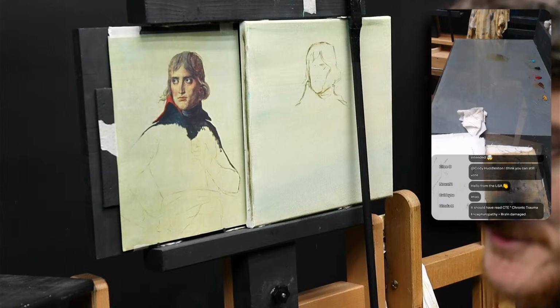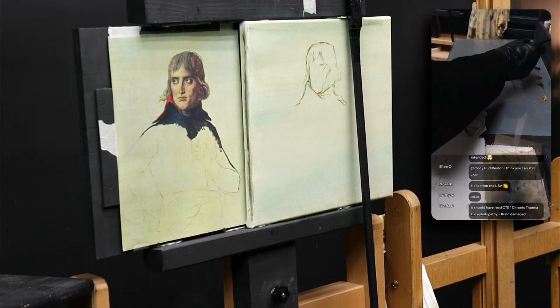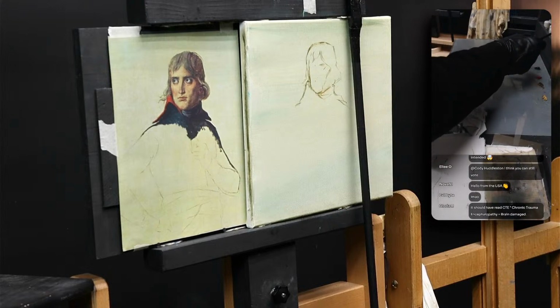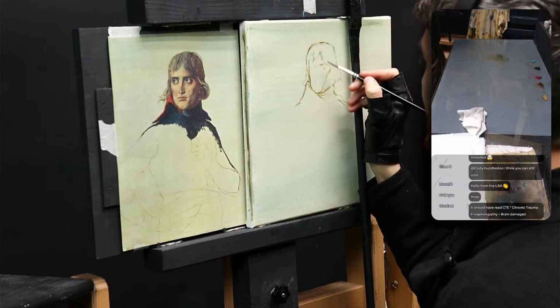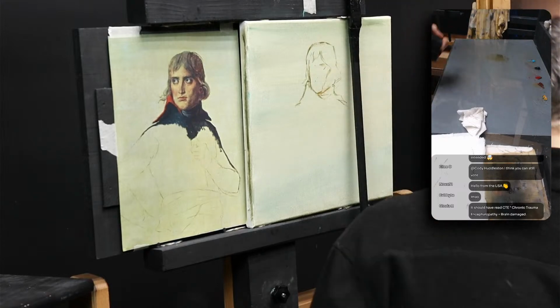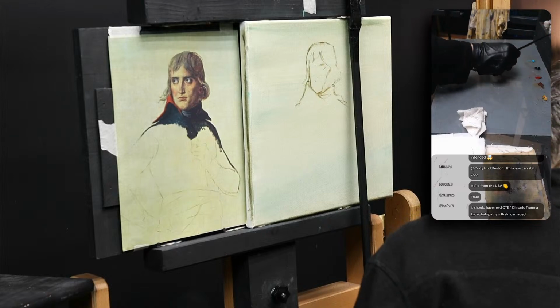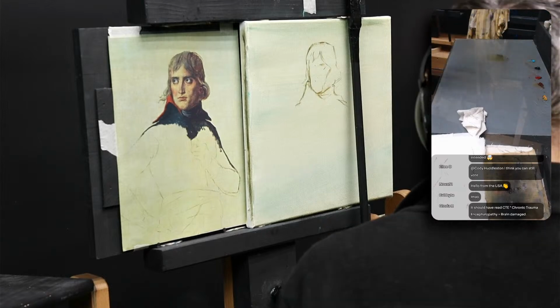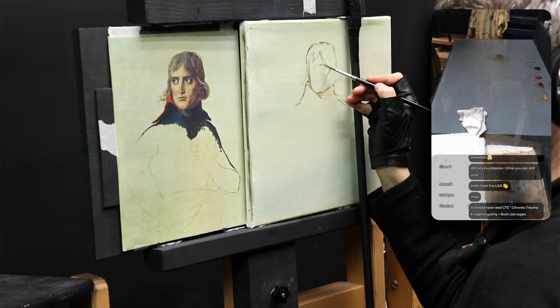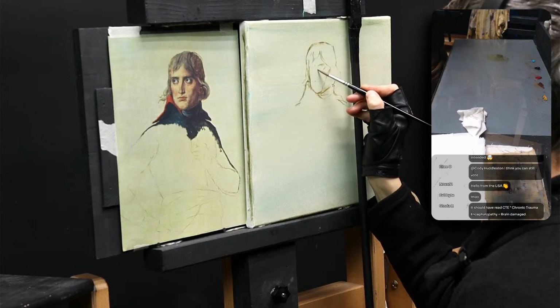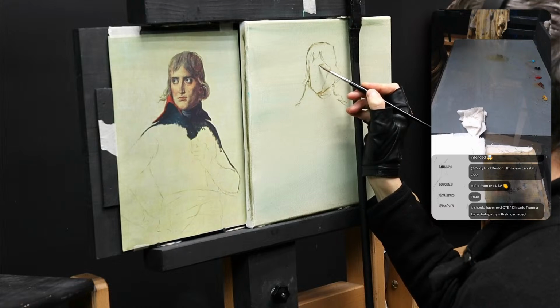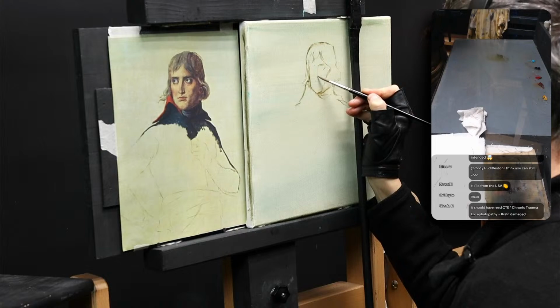Yeah, brain damage to make it short. So right now I'm just working with the minimal amount of paint that I can get on my finger, not painting with my finger, on my brush.